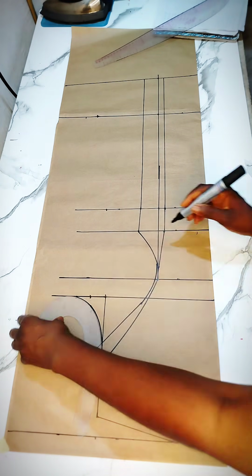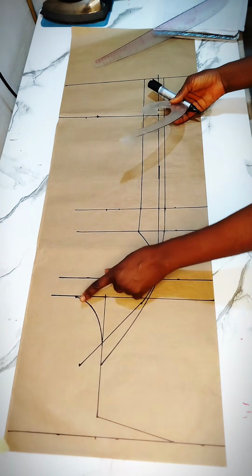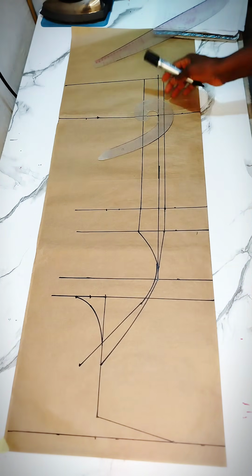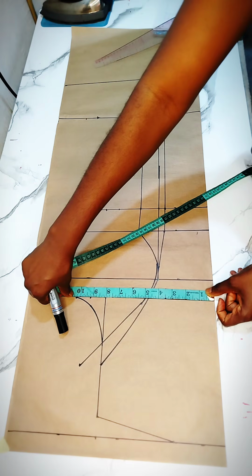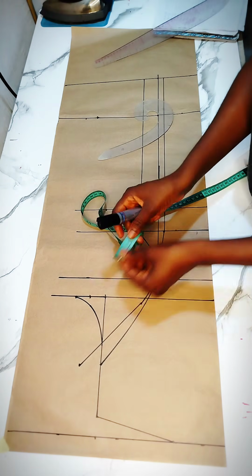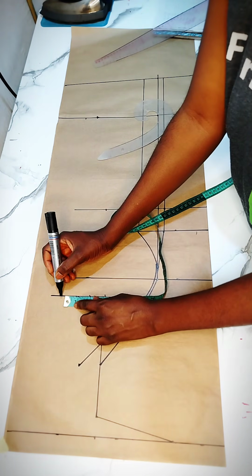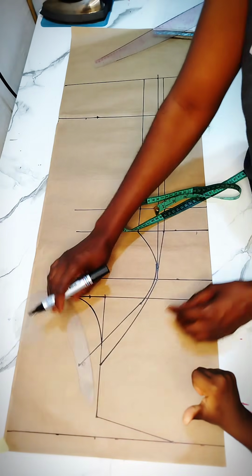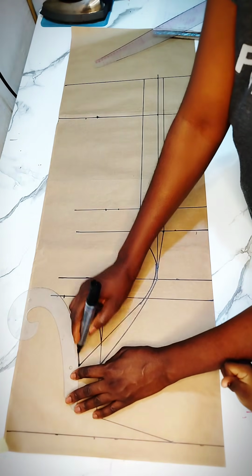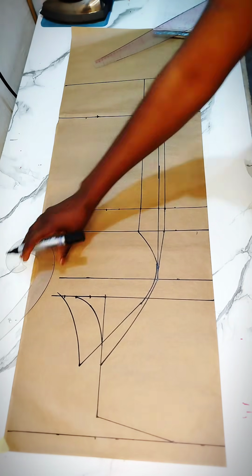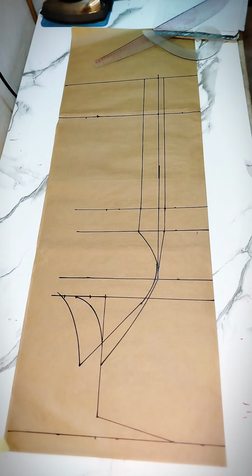So here I'm just marking out my armhole curve. This is supposed to be the armhole curve, but because of the extension we did, I'll be extending the armhole curve outward. So here I was measuring my bust with that additional joining a little space there. So I'll just add the inches there. Then I'll extend my armhole curve to meet that point.